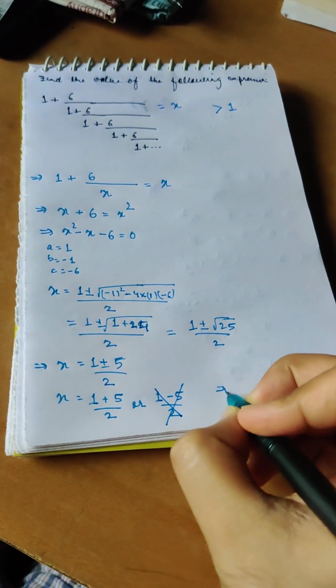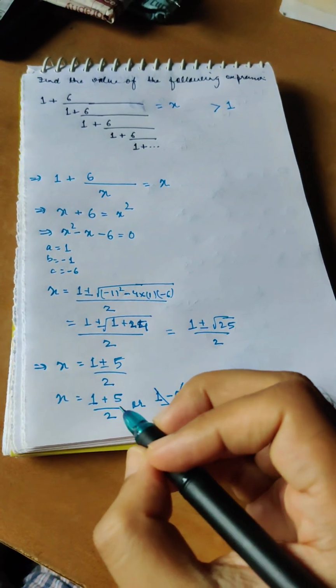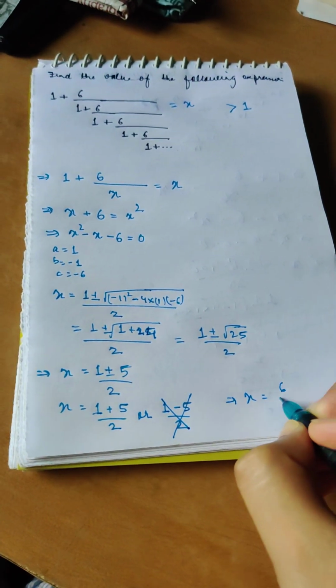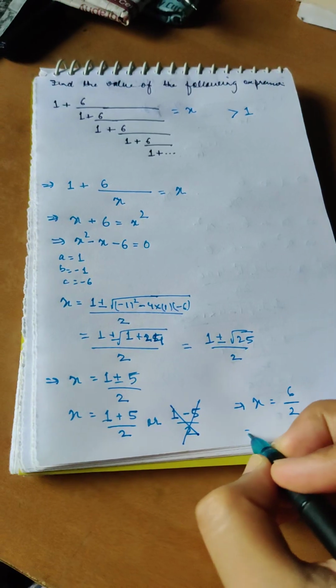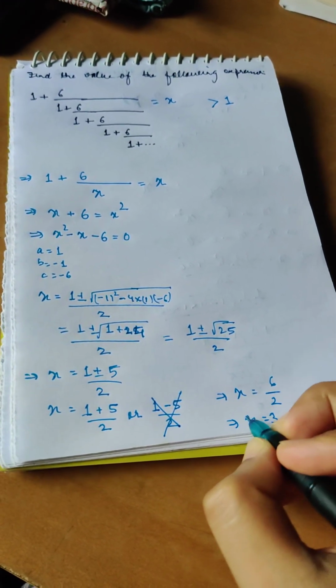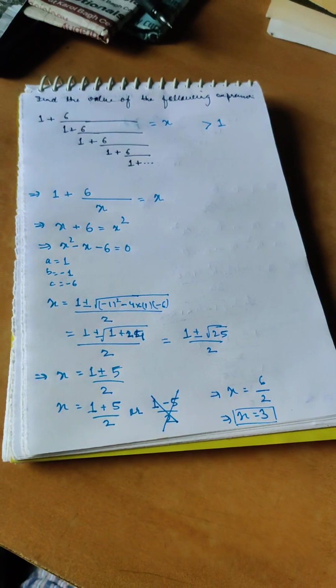This implies that x is 1 plus 5 by 2, which is 6 by 2, which is 3.